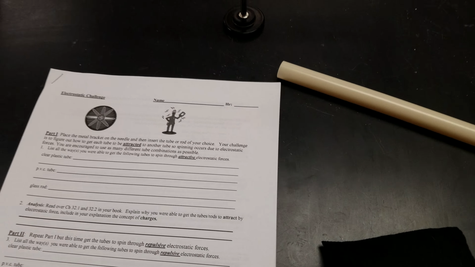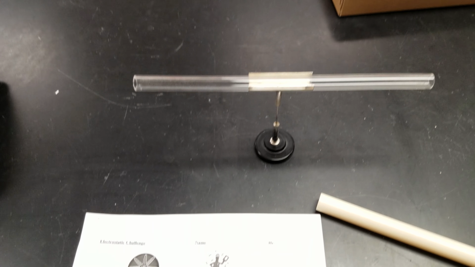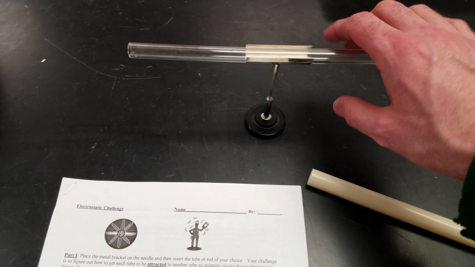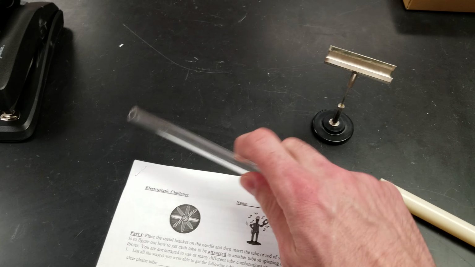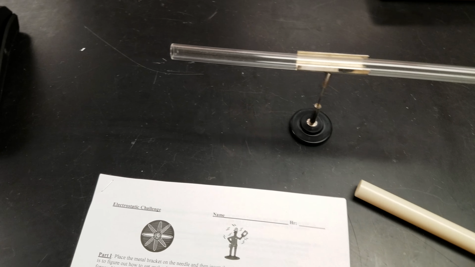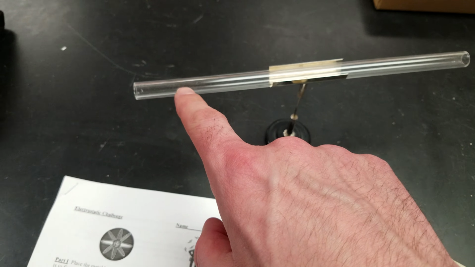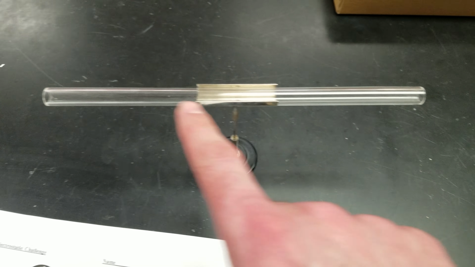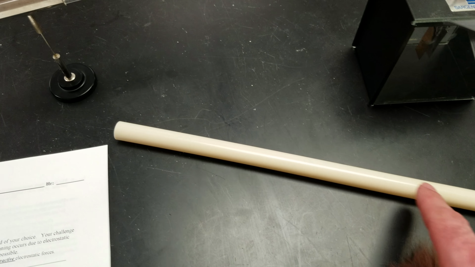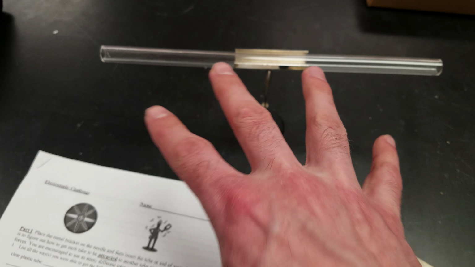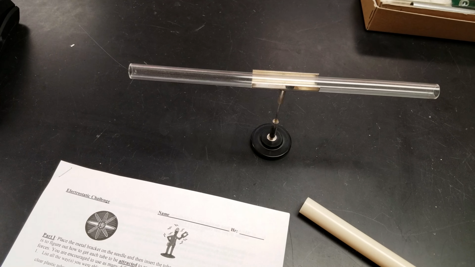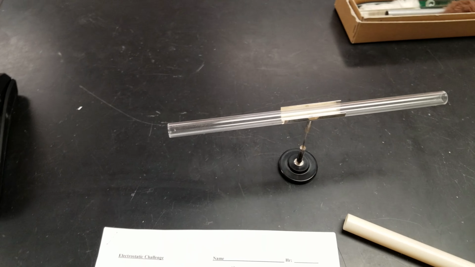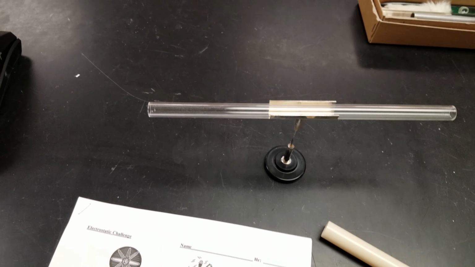And there's a couple tricks to this. First of all, I would recommend you designate someone in your lab group to be the discharger. So you're going to need to touch the clear plastic tube all over, up and down, because what's happening is we are going to be building up electrons on the tube or the other tube here. We're going to build up electrons, or we're going to take electrons away, right? And the absence or abundance of those electrons might cause attraction.